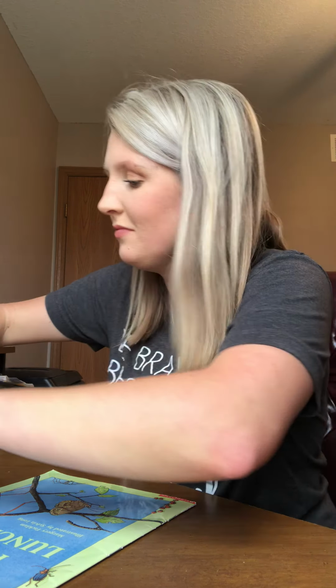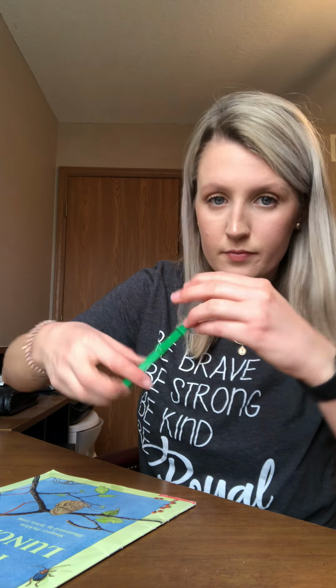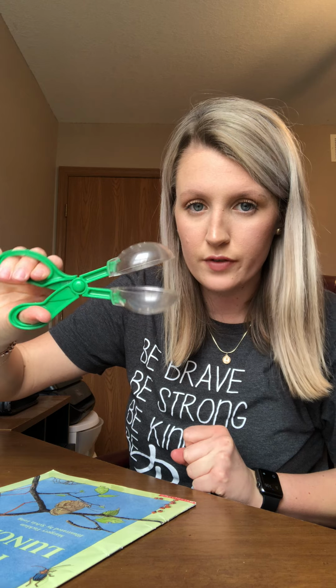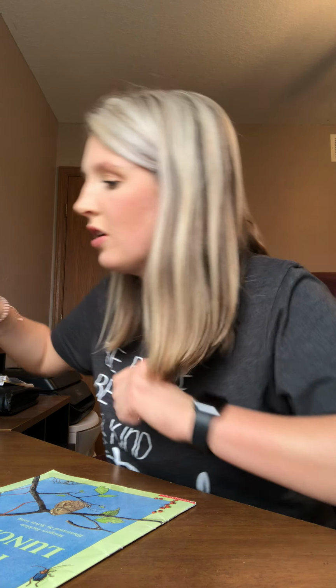How many legs do we have? 2. We only have 2 legs. And then an insect either has 2 antennas, that's how they can feel things or sense things, or it has 2 wings. Okay, so we're going to look at some different insects. I brought some from school, just some pretend ones. So I have my tongs. I work on strengthening my hands, and it's good for the hand and eye coordination.